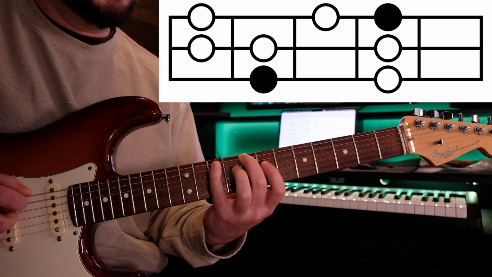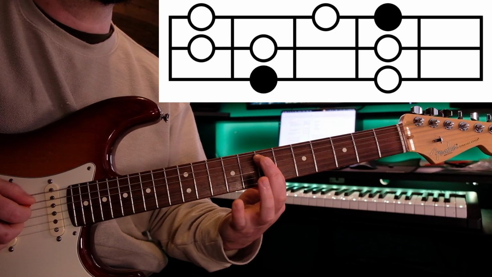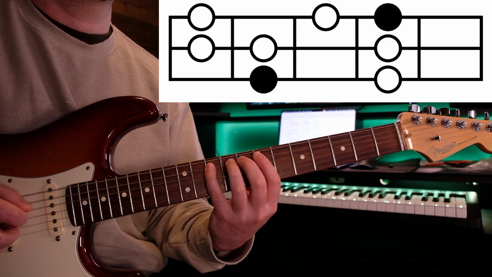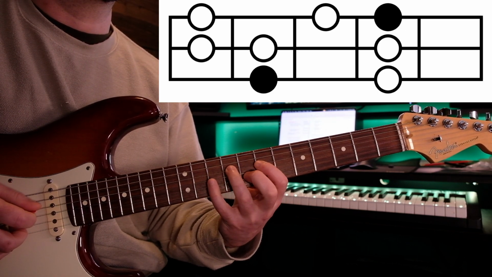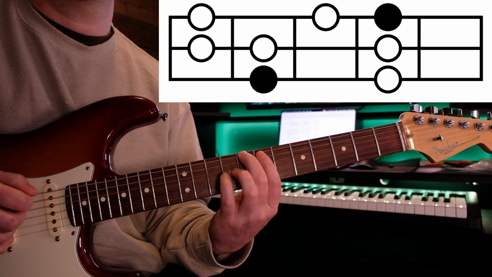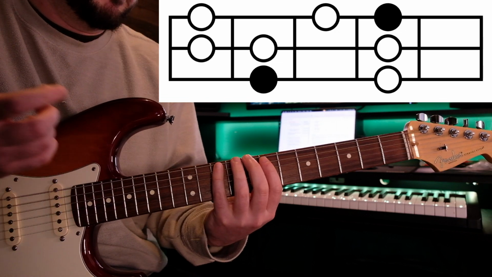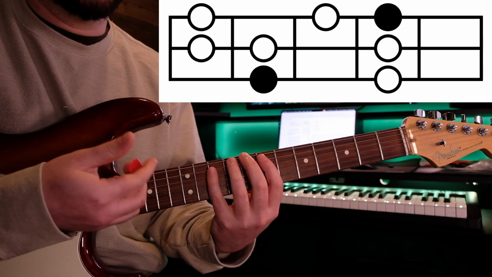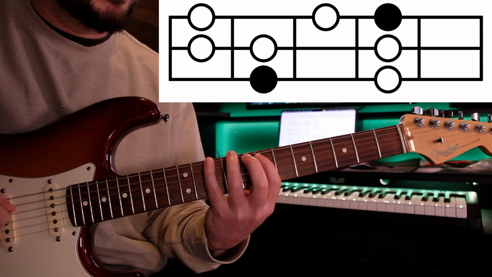So we're going to go 8, 10. Then we're going to go 7, 8, 10. And then we're going to go 7, 9, 10. 1 octave to 1 octave. The astute among you might notice that it's actually the first half of the box shape.